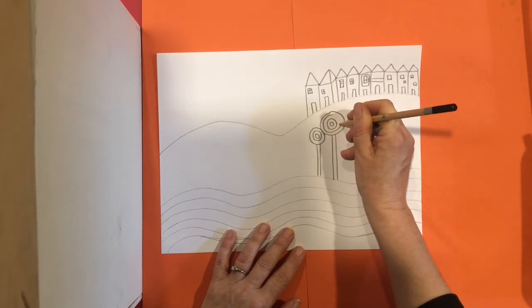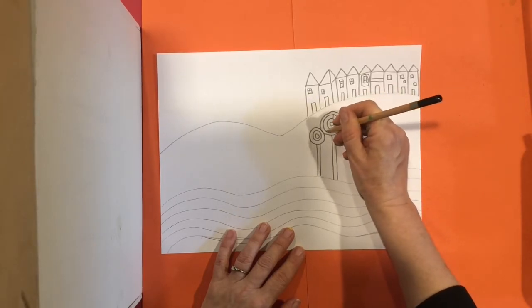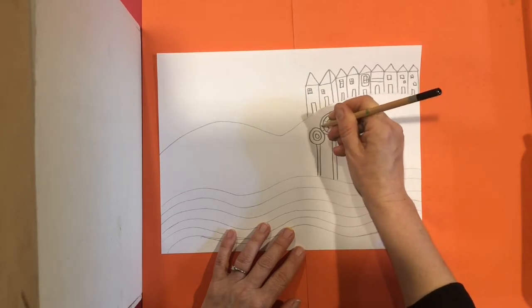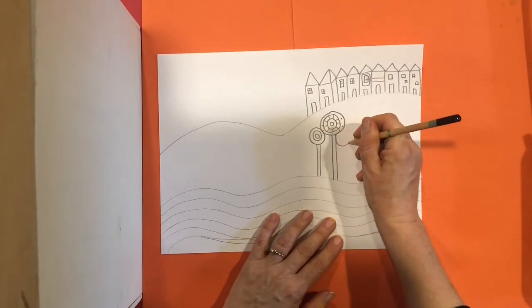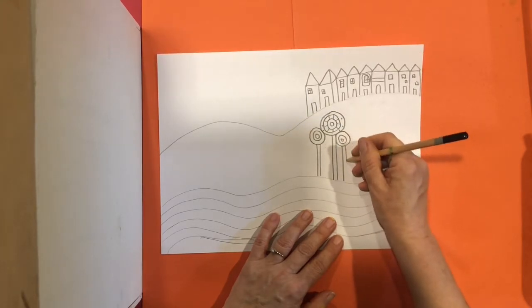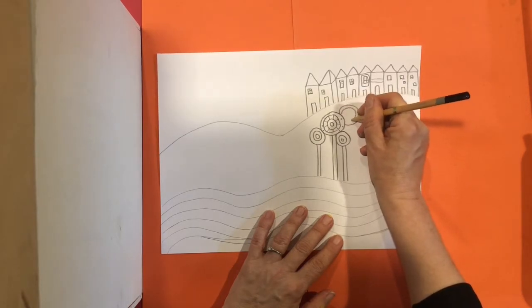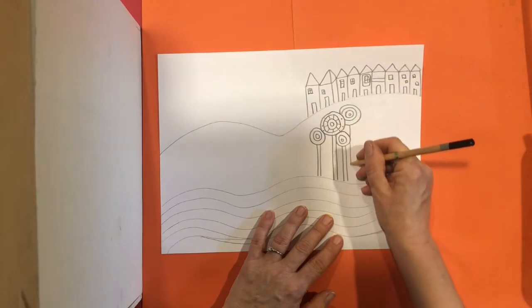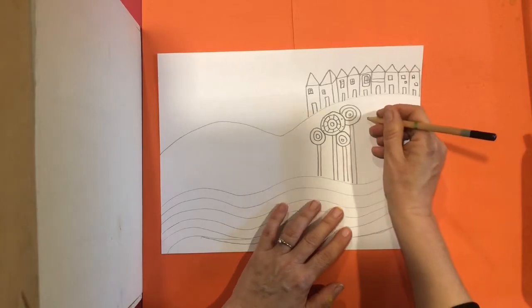If you got a chance to look at Hundertwasser's work, sometimes there are little lines or little dots within the lollipop trees. I'm going to do some down here. And I want some overlapping. Make sure you connect all your lines.